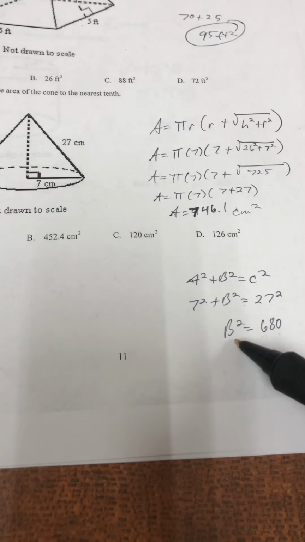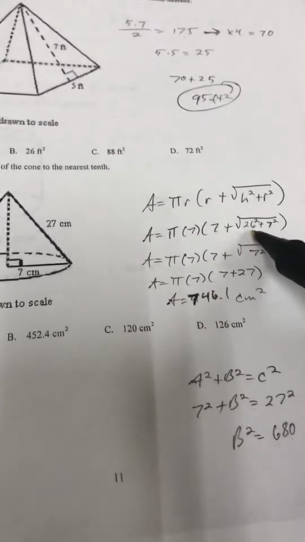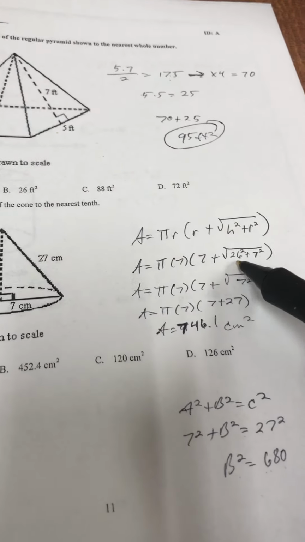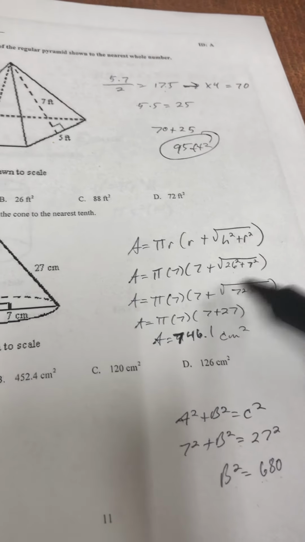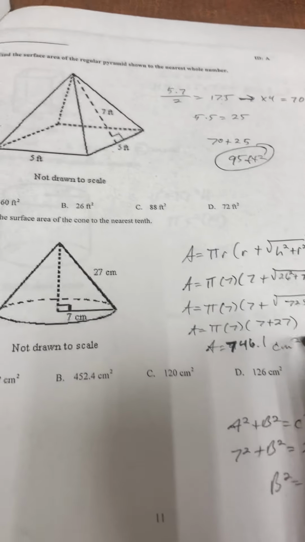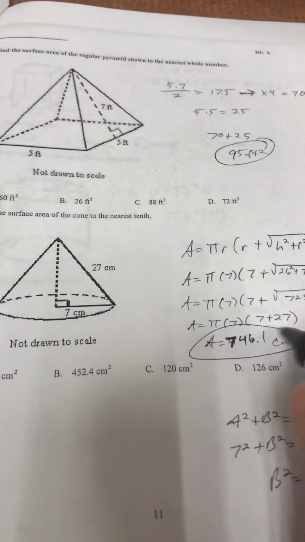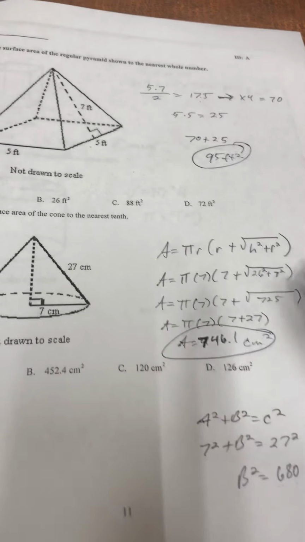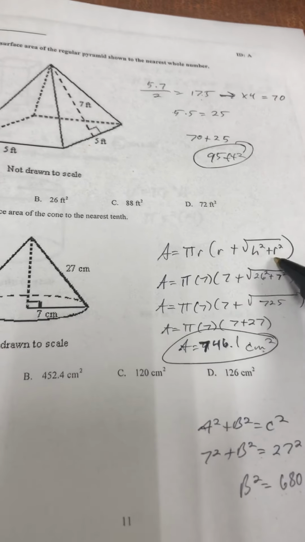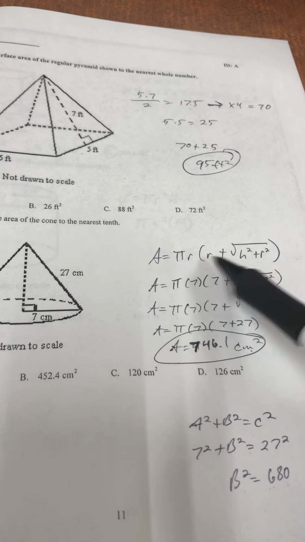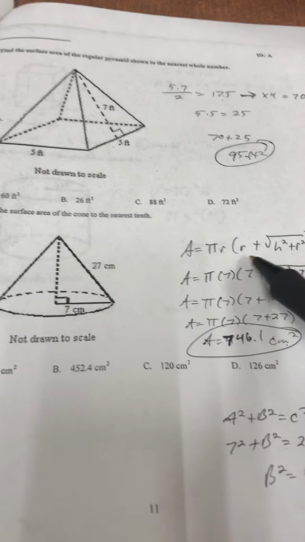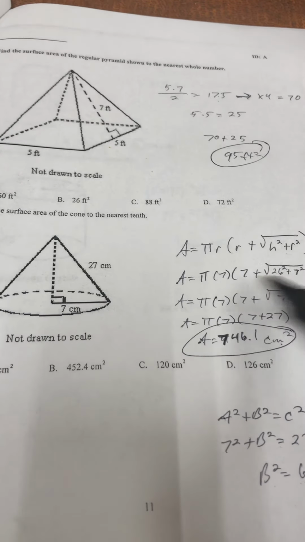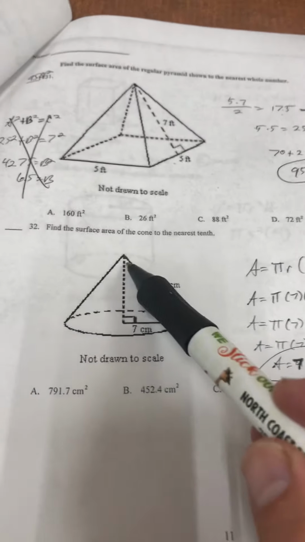Square root of that was 26-ish. Plug that in, and I get about this amount, 746.1 centimeters squared. When I work out the height and the radius, the radius goes in 3 times. So all I needed was 7, 7, 7, 3 times. And I just needed to figure out the height.